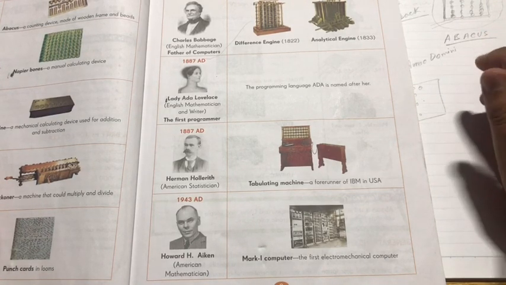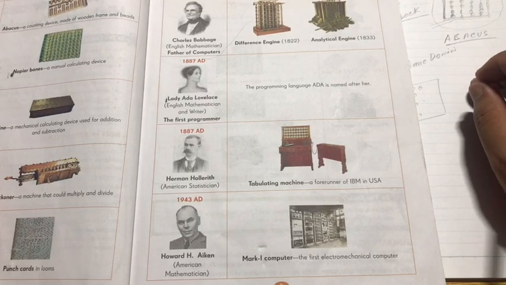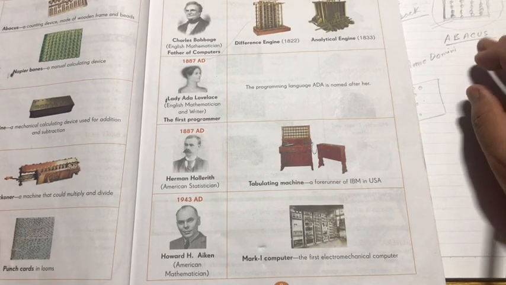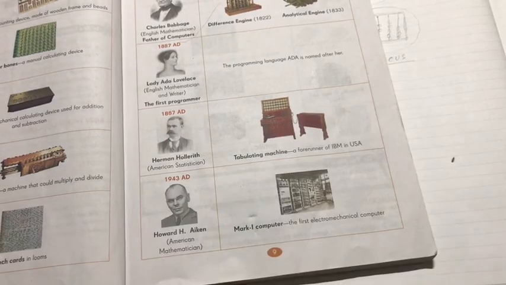This one is important. Why is he the father of computer? Because he is the one who first gave the idea of a fully programmable computer. After Charles Babbage gave the idea of a fully programmable computer, Lady Ada Lovelace, an English mathematician and writer, developed a programming language called Ada, which took after her name, and she is known as the first programmer.